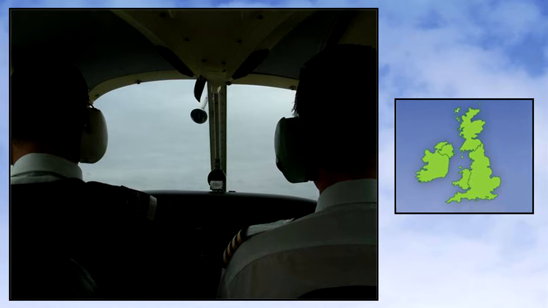Some JAA member states, however, such as the United Kingdom, permit non-instrument rated pilots to fly under the instrument flight rules under certain specified conditions, for instance, along advisory routes. The United Kingdom also has a national IMC rating, which permits the holder to fly in IFR and also in instrument meteorological conditions. Again, in certain specified circumstances. National IMC ratings are restricted to use in the airspace of the state of licence issue only.